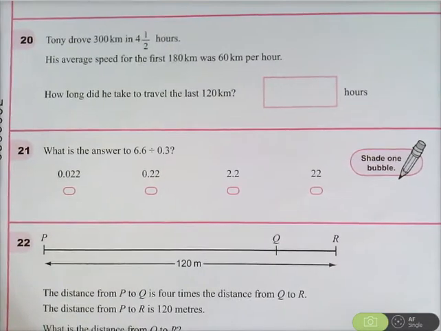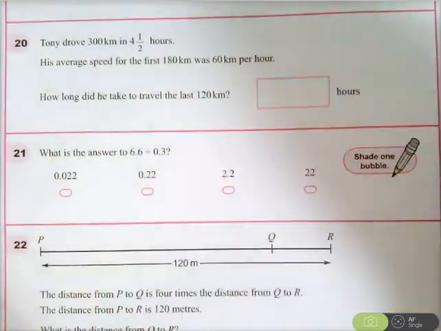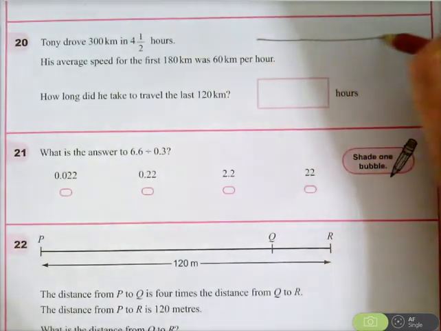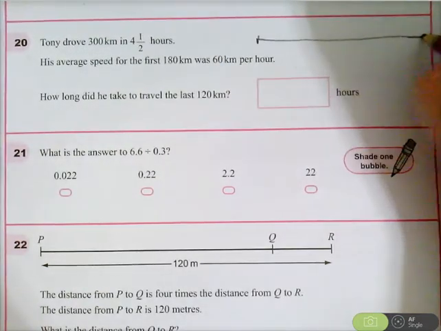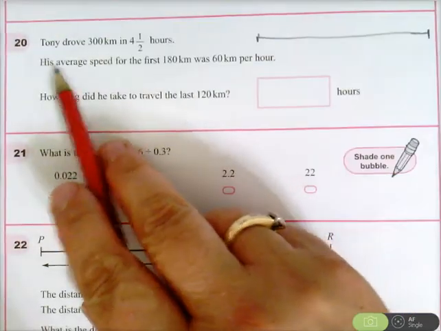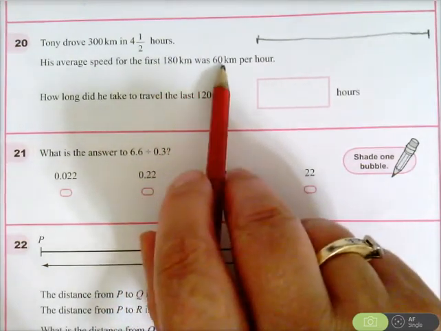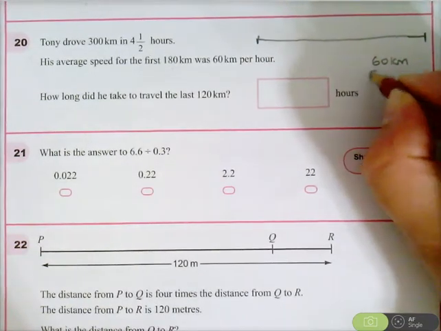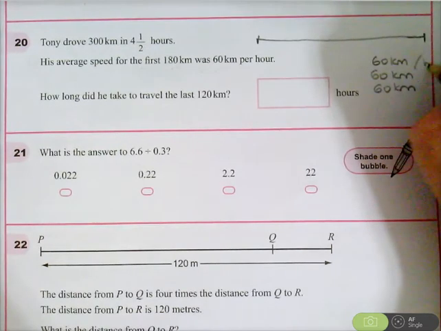Okay, now for question 20. Tony drove 300 kilometres in 4.5 hours. So, okay, so he's driven 300 kilometres in 4.5 hours. Now, his average speed for the first 180 kilometres was 60 kilometres an hour. So if he does 60 kilometres in the first hour, 60 kilometres in the second hour, 60 kilometres in the third hour, per hour in 1 hour.